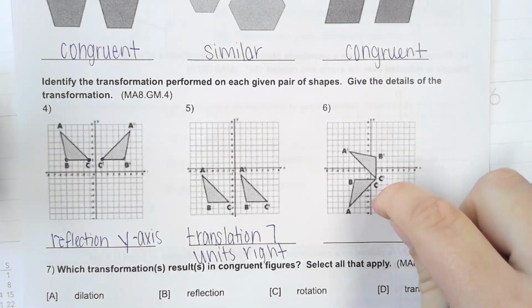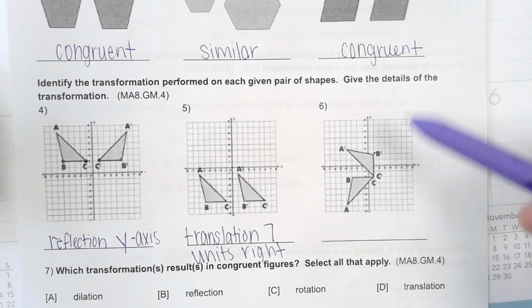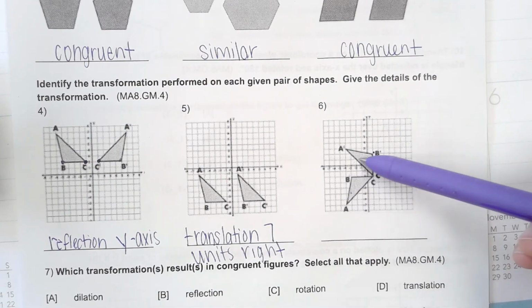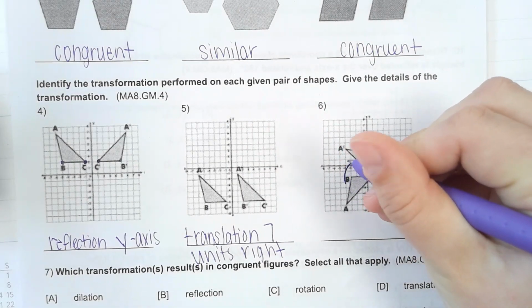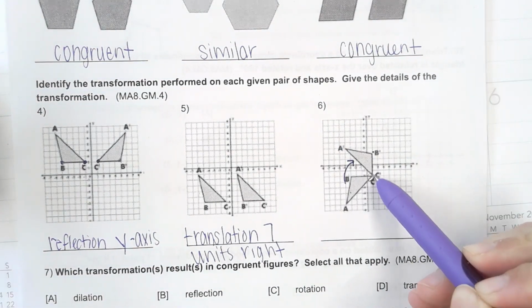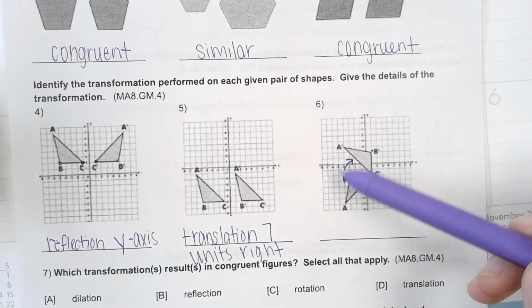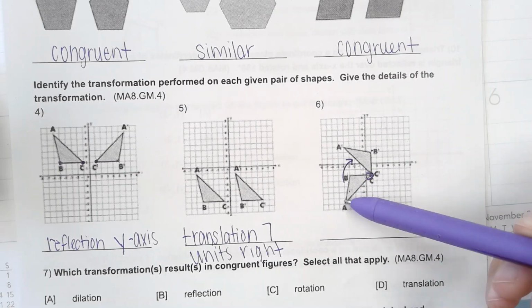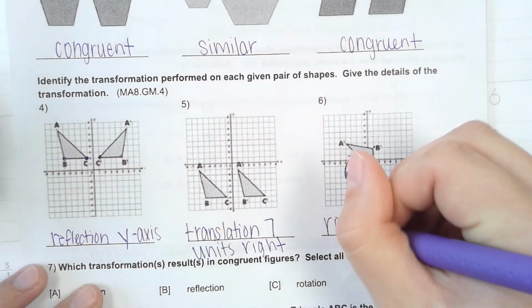Alright, and then this last one, here's our original figure, and then it transformed to up here. Notice how it looks like it rotated, and notice the direction that it went in, because C stayed the same, so that will be our center of rotation there. And then B rotated this way, and A rotated this way as well. So we do know that it's a rotation.